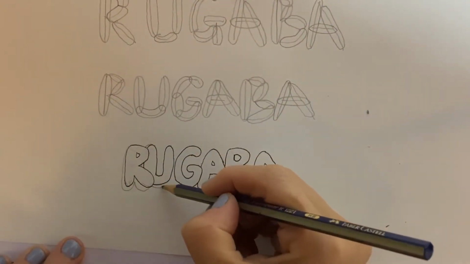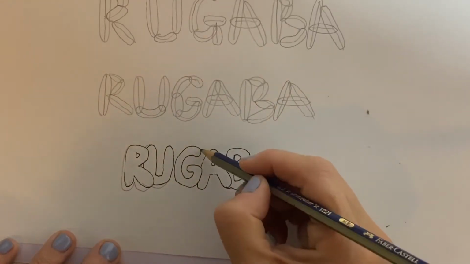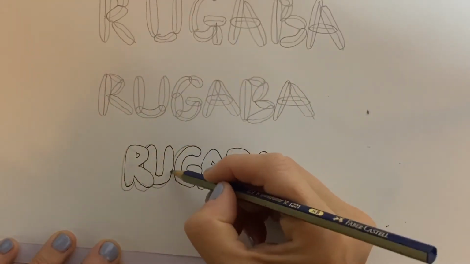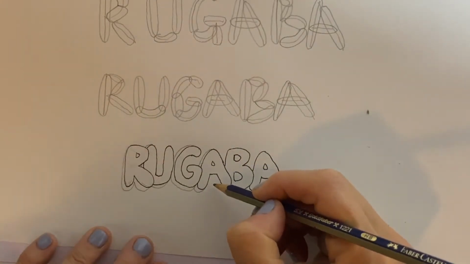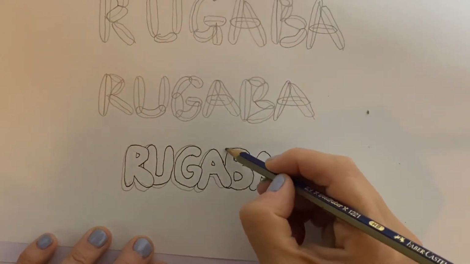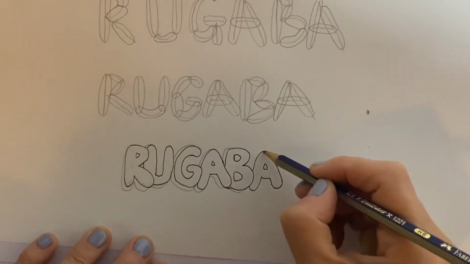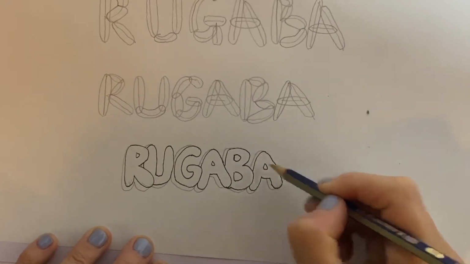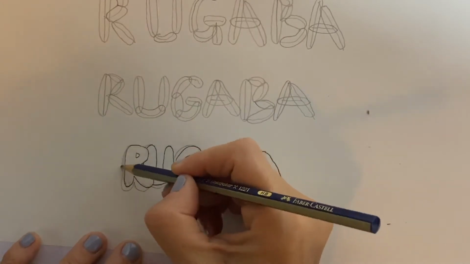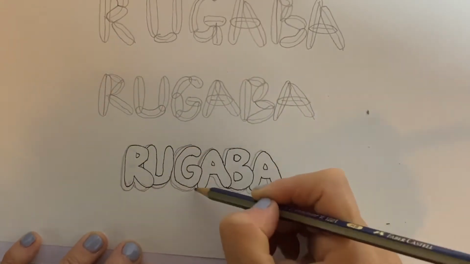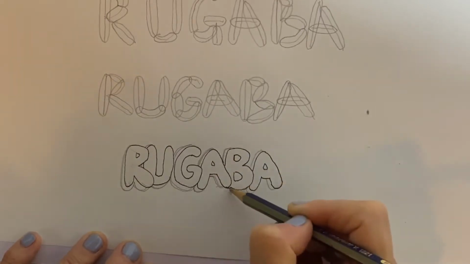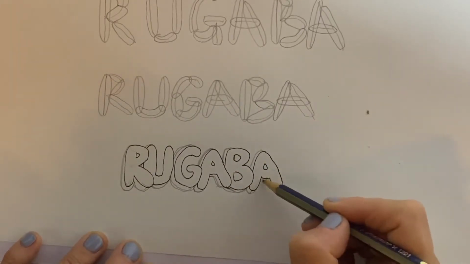The next thing I wanted to do is I wanted my letters to look three-dimensional. I made them look 3D by adding a shadow onto just one side of each of the letters. So you don't do it all the way around, you just choose which side. I'm doing it on the left side, and then you put a shadow on the outside of the left side and on any inside bits of the left side.